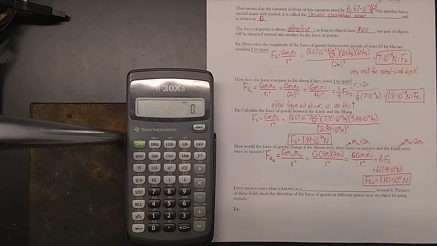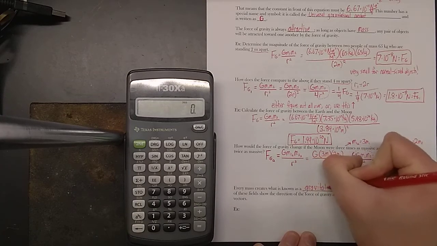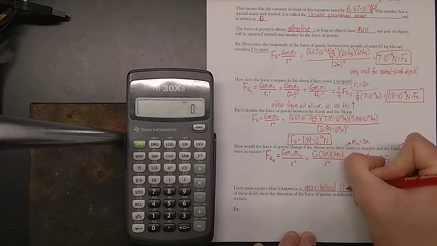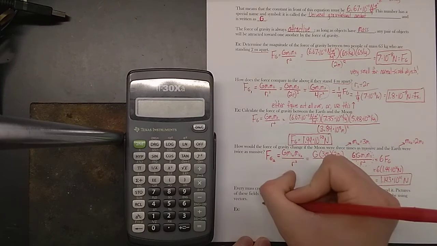And it turns out that every mass, any object that has mass, creates what is known as a gravitational field around it. These masses actually alter the space around them and allow for forces between objects that are not touching because they're altering the space around them. You don't have to know that much about gravitational fields for this class, but you do need to know what the pictures generally look like. Pictures of these fields show the direction of the force of gravity at different points near an object by using vectors. So we're going to draw two very basic gravitational fields.